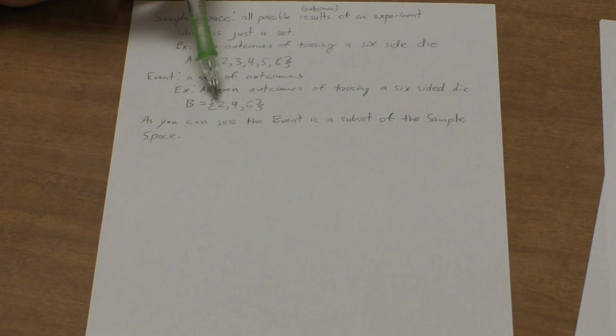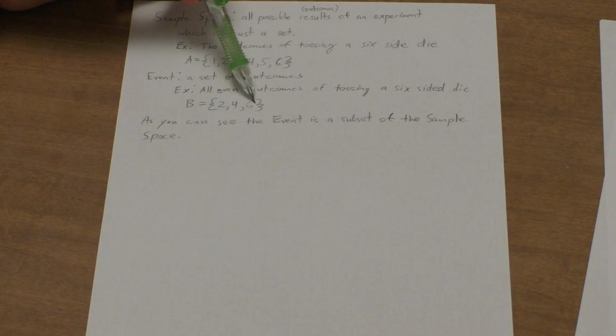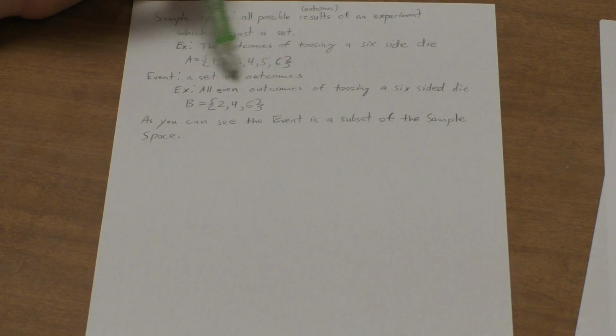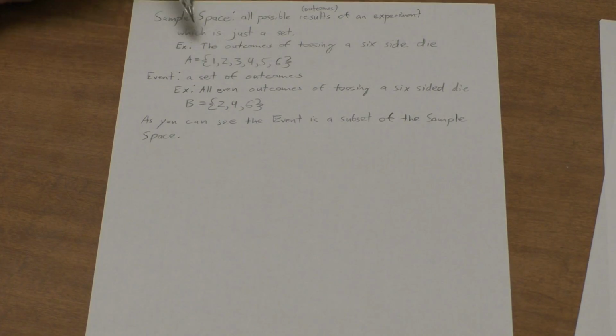So look, every outcome, every element of this set B is also in A. Okay? All the even outcomes are a part of this sample space. So any event is a part of the sample space. It's just a subset of the sample space. Okay?